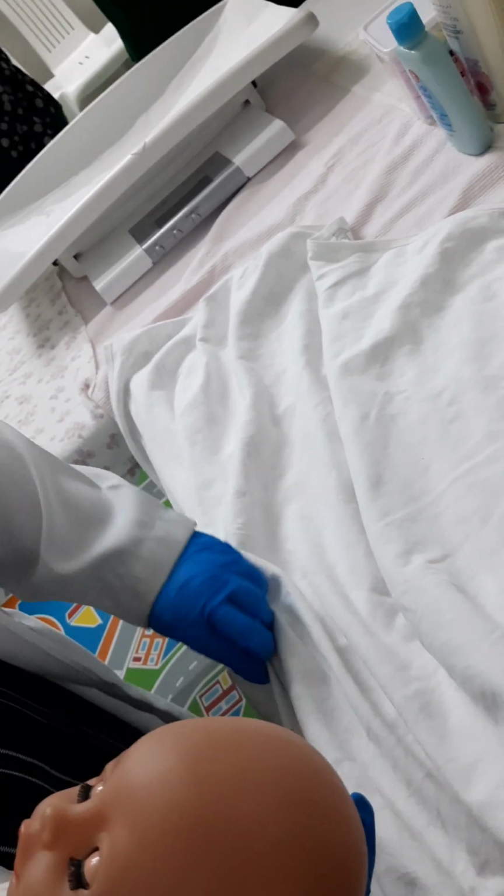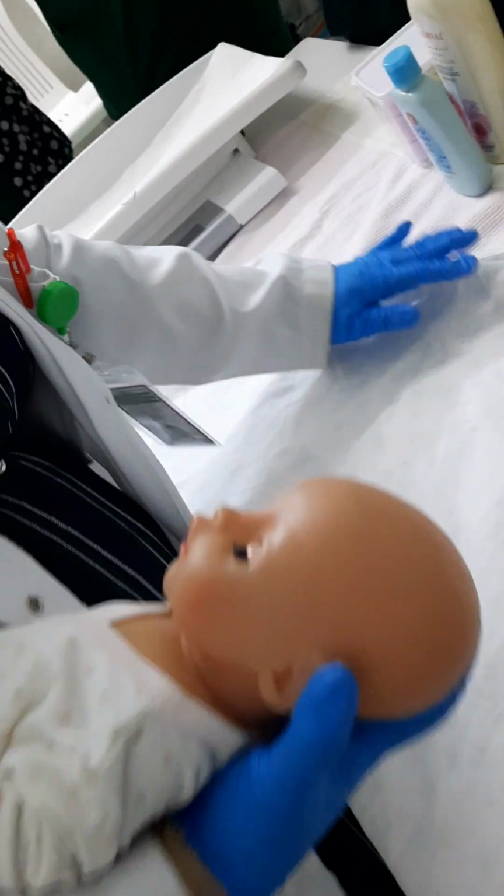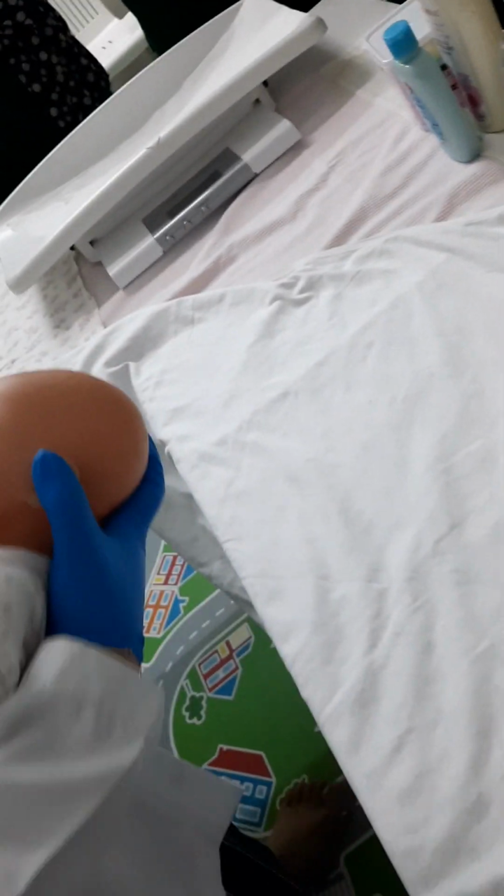So, study this, but make sure you are perfect in your infant care. Infant care, okay?